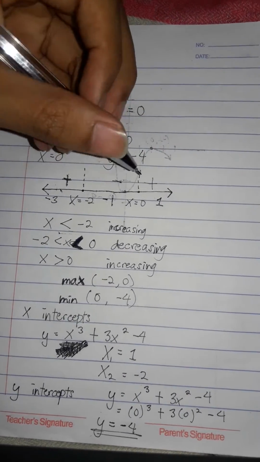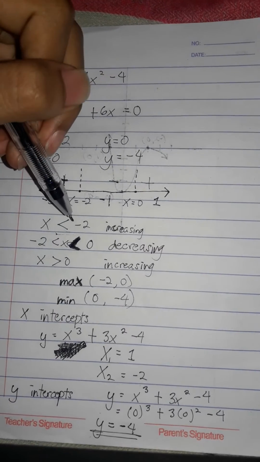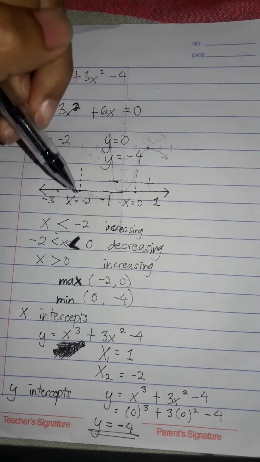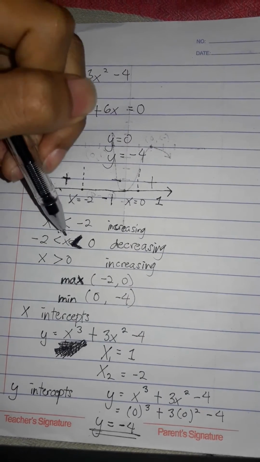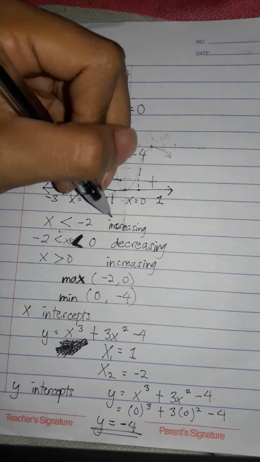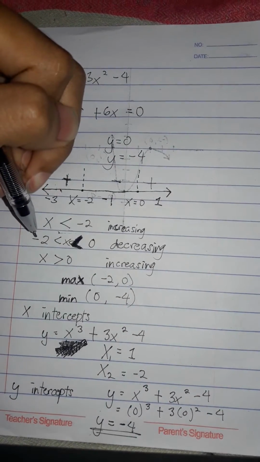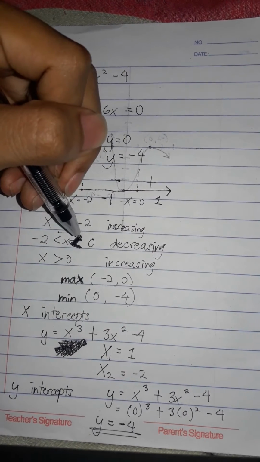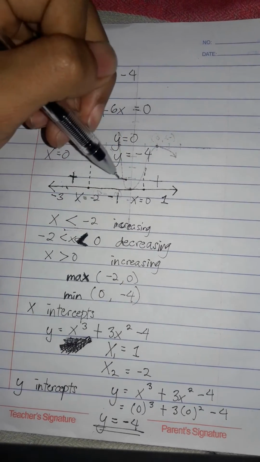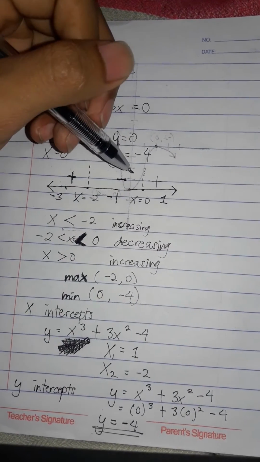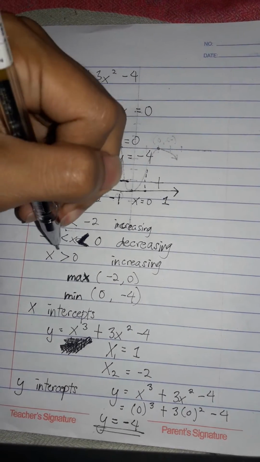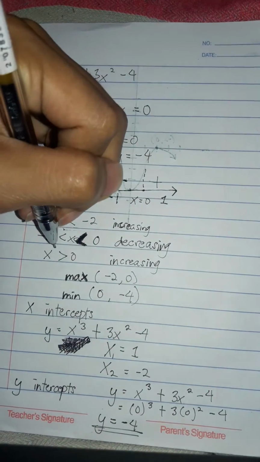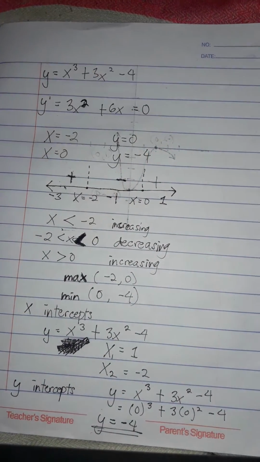So by following this domain, we can conclude that if x is less than negative 2, it is increasing. And if negative 2 is less than x and x is less than 0, it is decreasing because it has a negative sign in it. And if x is more than 0, then it is increasing.